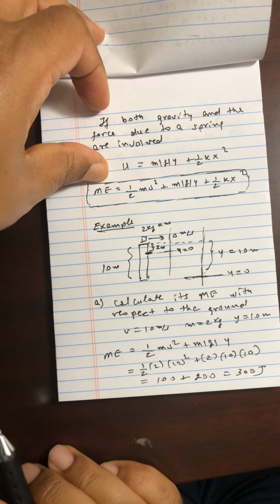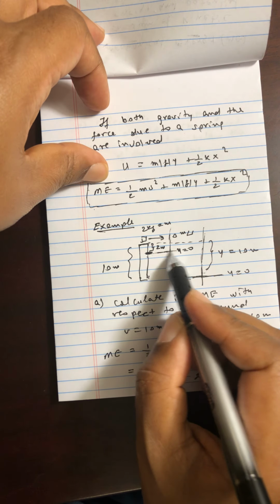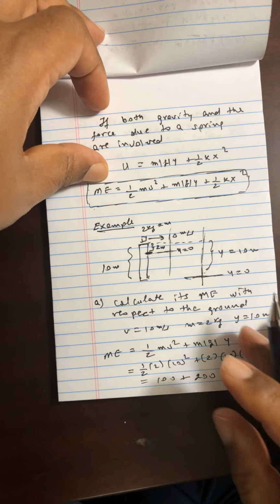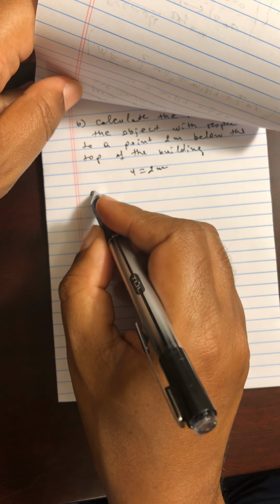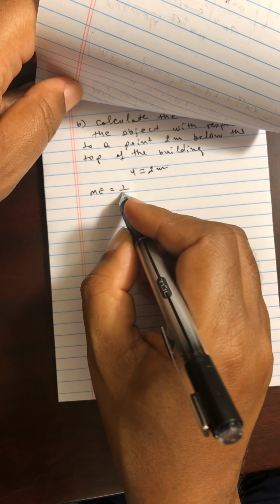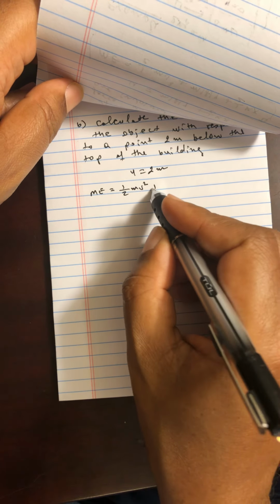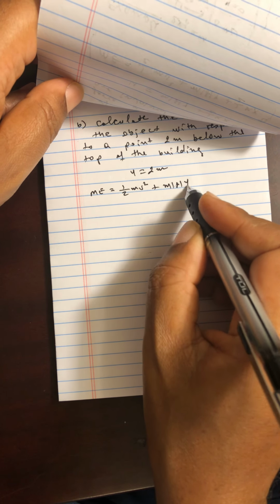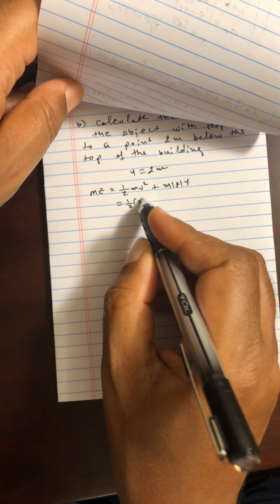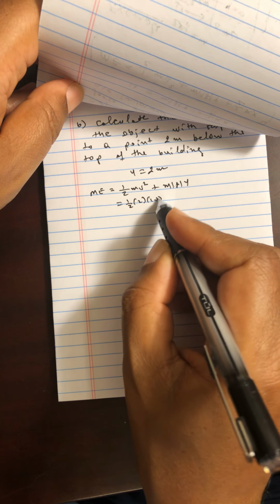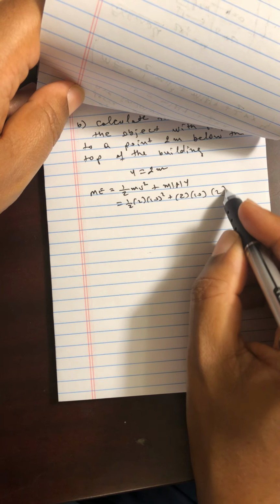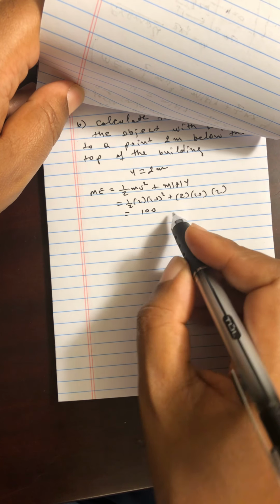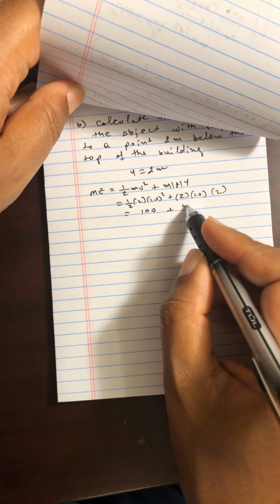So for this particular problem, we put our origin over here, and this is going to be our height. So y is 2 in this case. Okay, so in this case, y equals 2 meters. All right, and so the mechanical energy will change. Half m v squared plus m g y. So in this case, you see half times 2 times 10 squared plus 10 times 10 times 2. Okay, so you've got 100 plus 40.